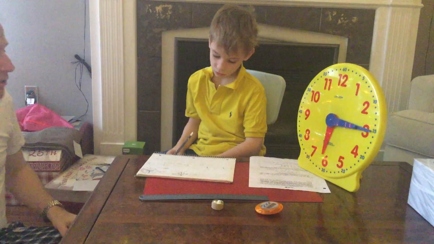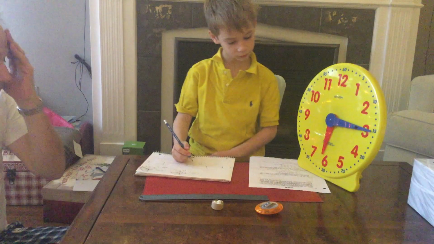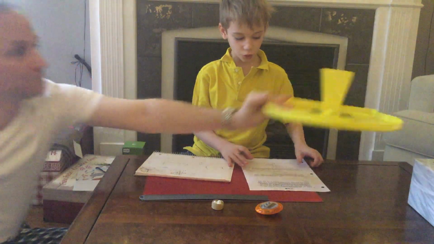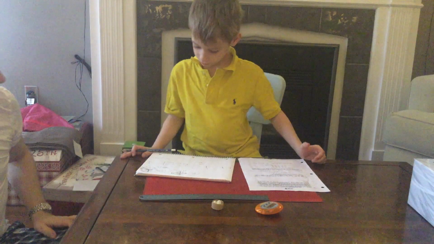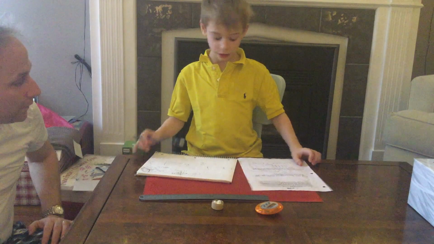Okay, so now have a look at your question. Answer the question. Read it out. Which train arrives at the fuel stop first? Toys R Us train arrives first.